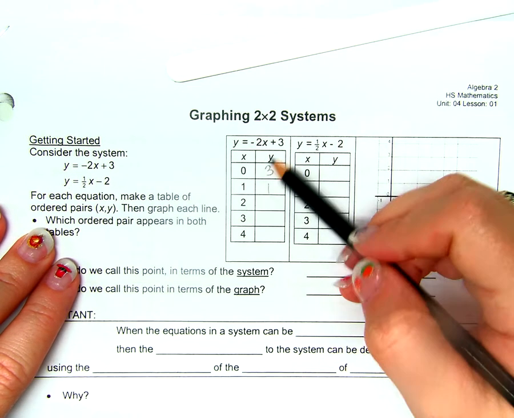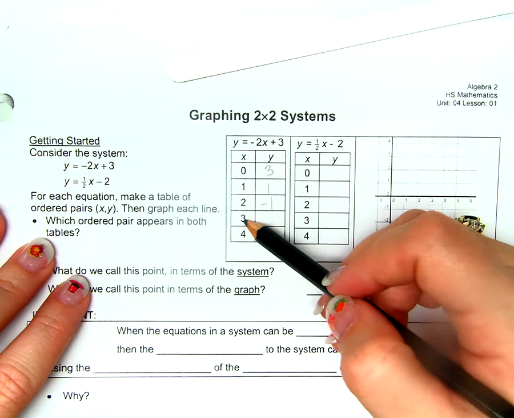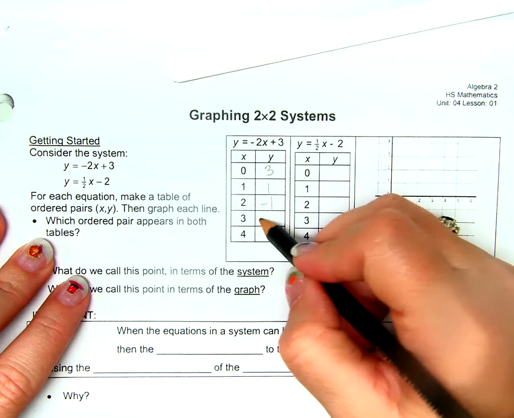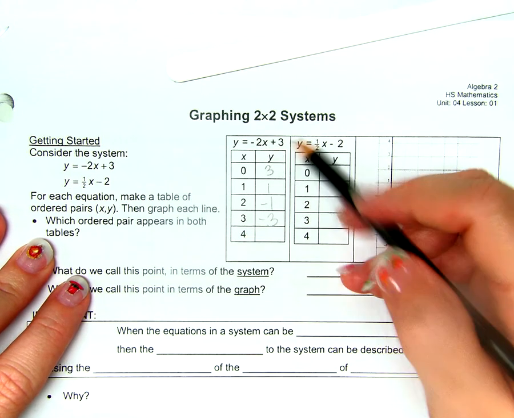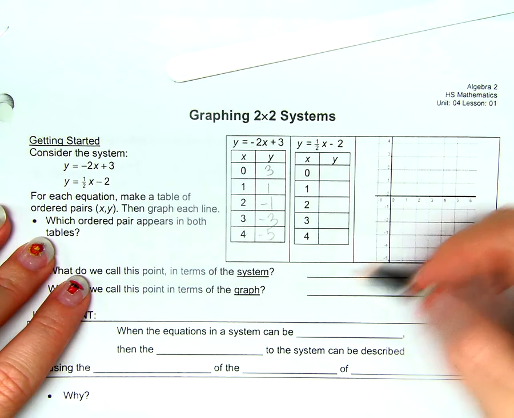Negative 4 plus 3? Negative 1. Negative 2 times 3? Negative 6 plus 3? Negative 3. And negative 2 times 4? Negative 8 plus 3? Negative 5. Excellent. Now do the other one.